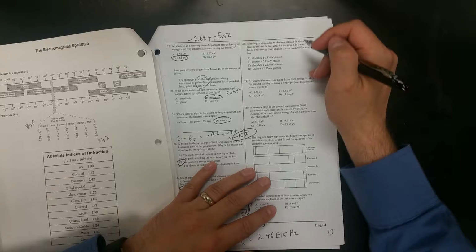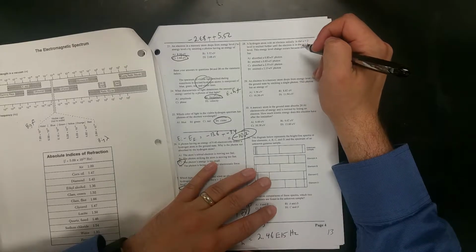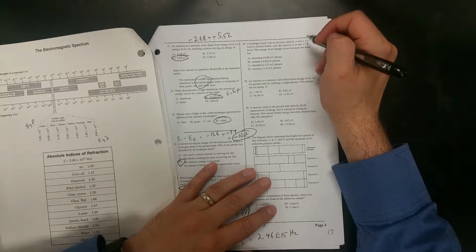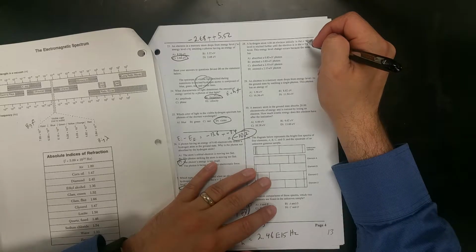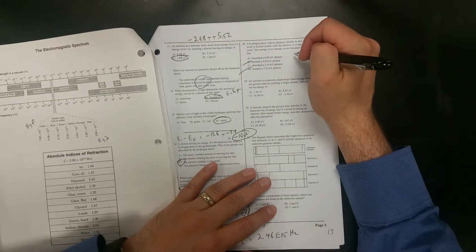Okay. A hydrogen atom, when the n=2 is excited until you get into n=4. So what happens? If you go from n=2 to n=4, you must first of all absorb energy, right? Because you're going from a low to a high level. You're climbing upwards. So in that case, you know that it's not emitting. So it's got to be A or B.